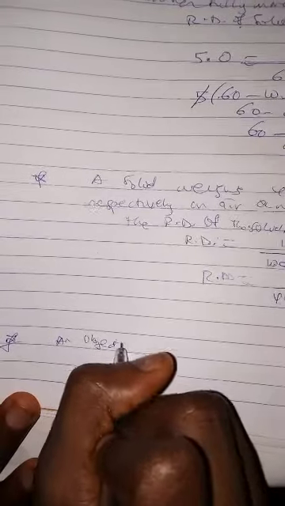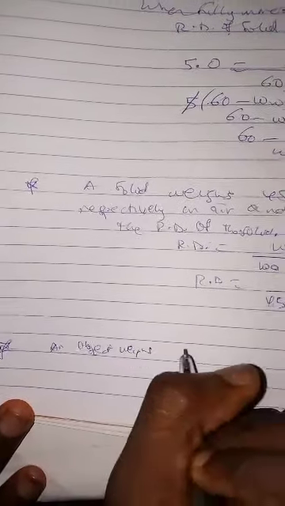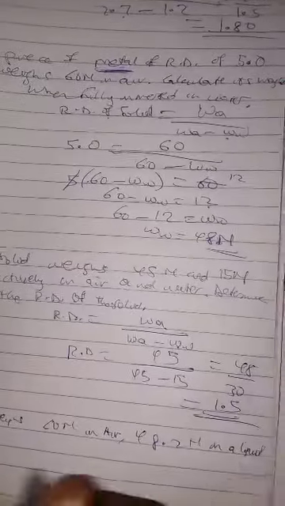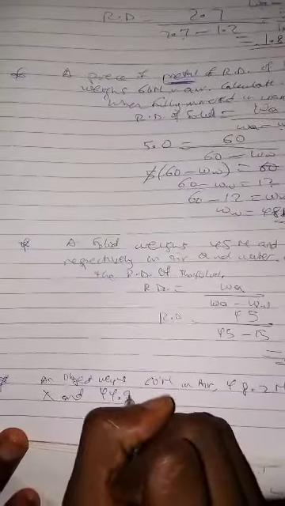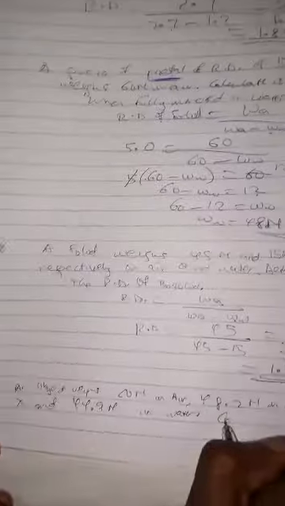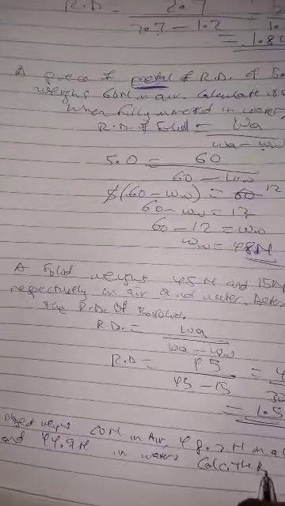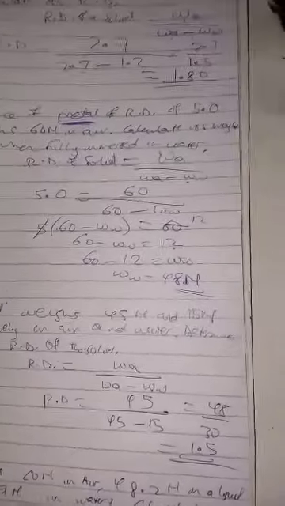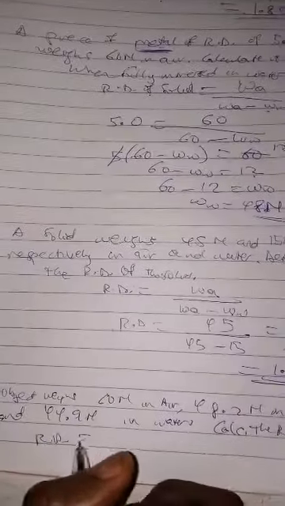An object weighs 60 Newton in air, then 48.2 Newton in a liquid X, and 44.9 Newton in water. Calculate the RD, the relative density of X. What's the formula for relative density?